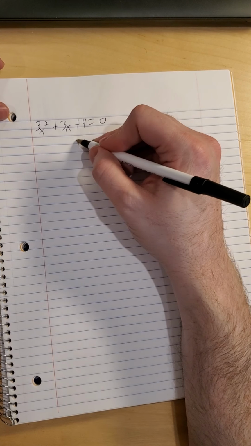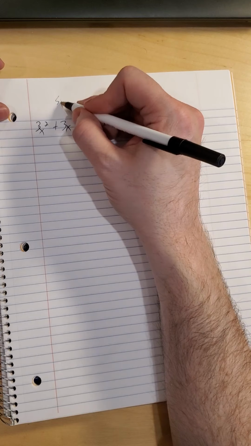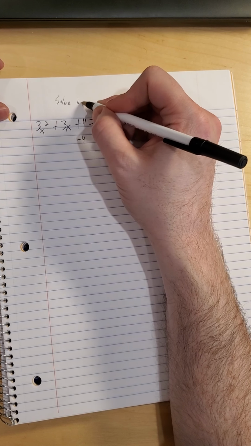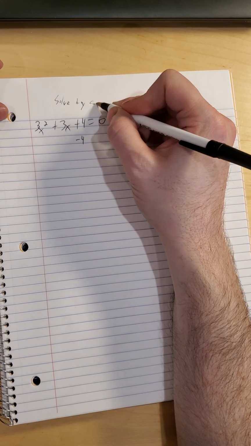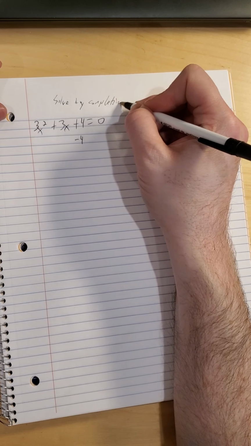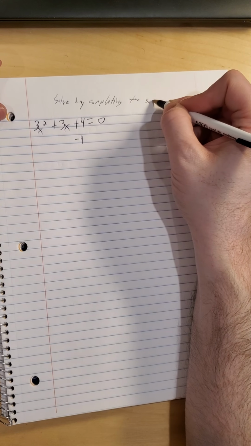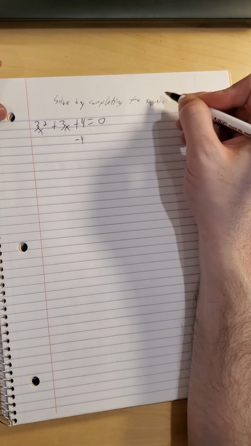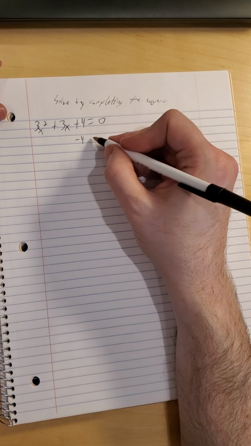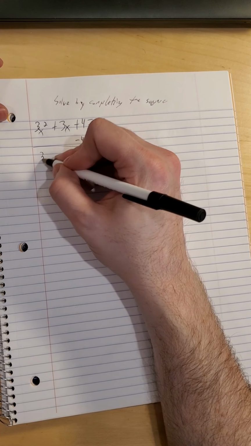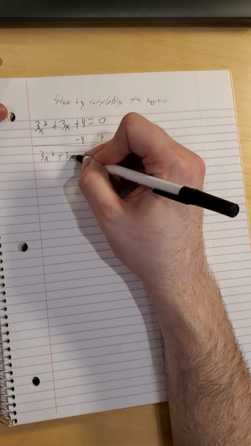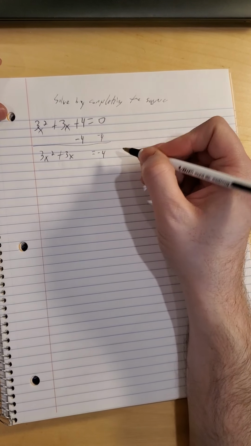Now certainly we can move the 4 out of the way. Same directions as before, solve by completing the square. Okay, so we have 3x squared plus 3x is equal to negative 4.